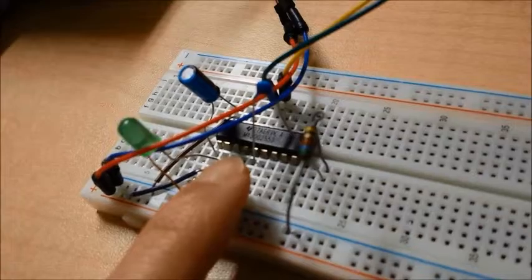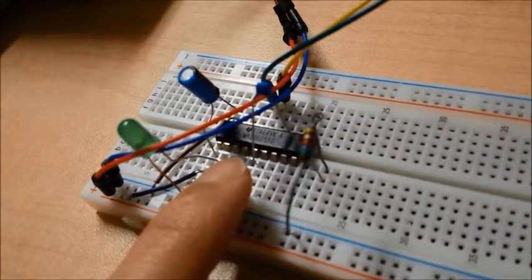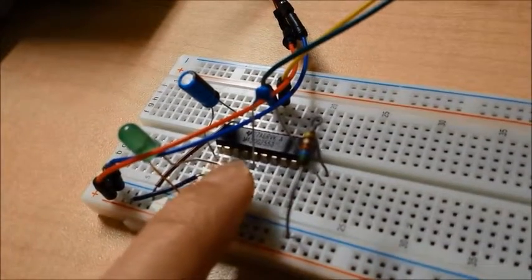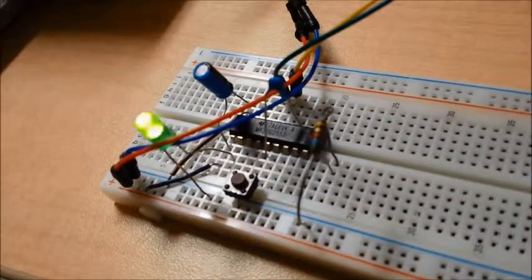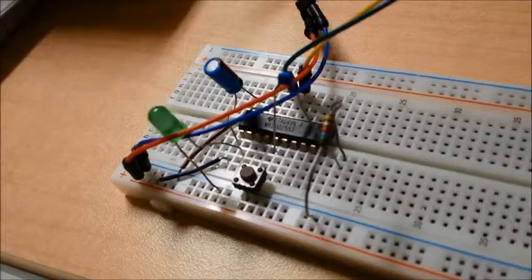So let's see what happens if I press too many times. 1, 2, 3, 4, 5. If it detects that I press too many times, it will also enter game over state.